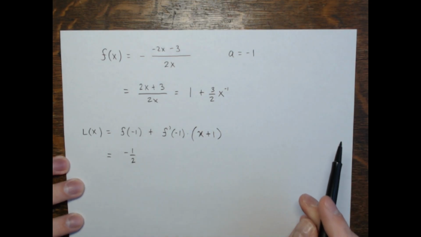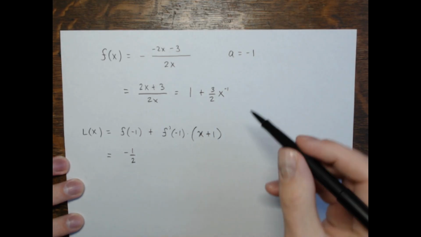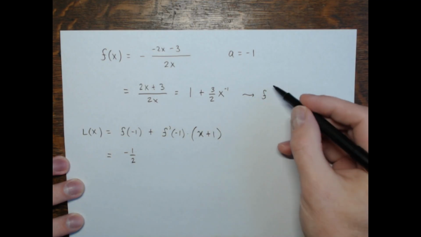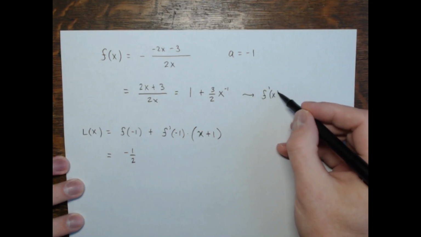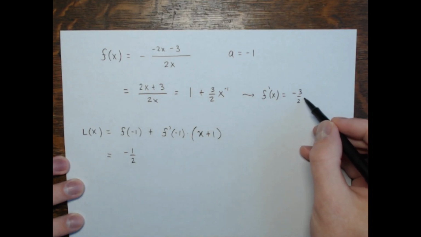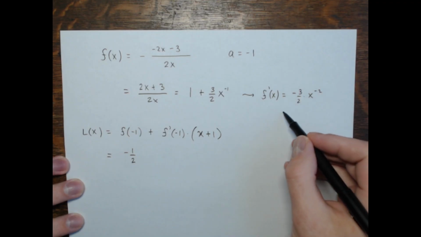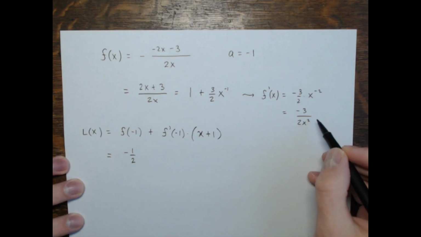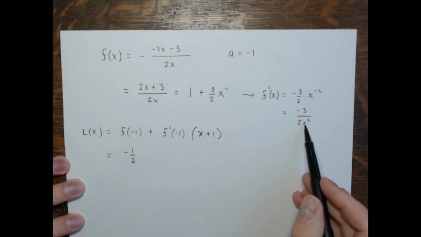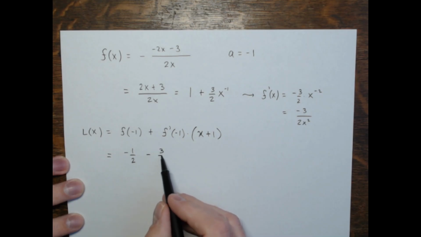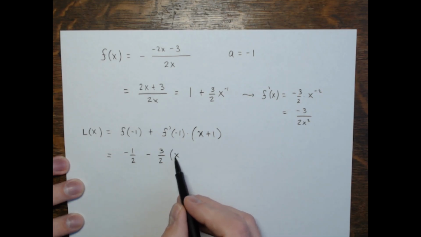Then f prime. Here's the way I rewrote f. Now f prime at x could be negative 3 halves times x to the negative second, which would be negative 3 over 2x squared. And when I plug in negative 1, negative 1 squared is positive 1, so it's just negative 3 halves. I got minus 3 halves times the quantity x plus 1.